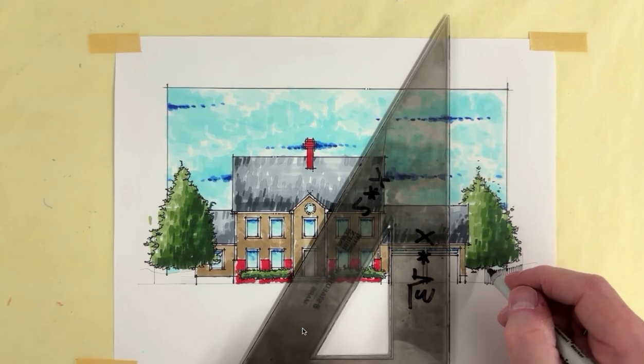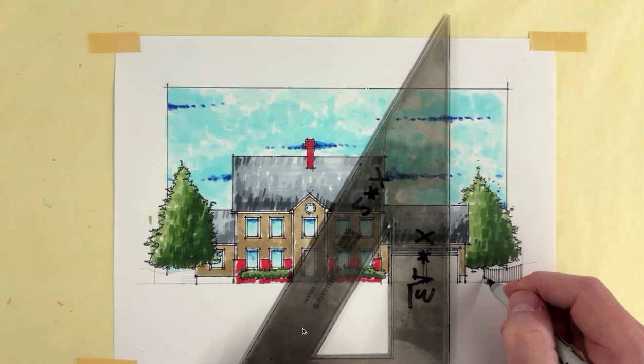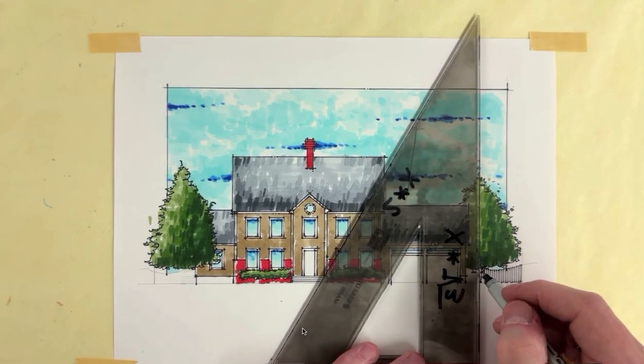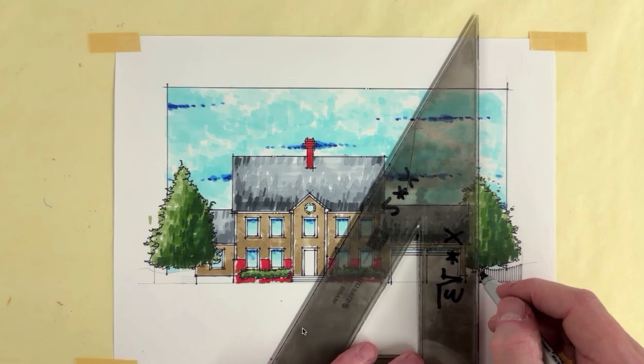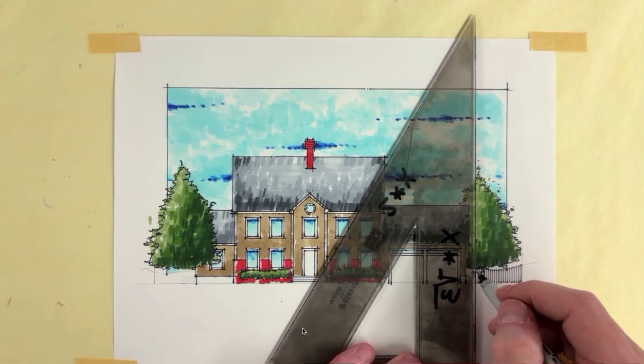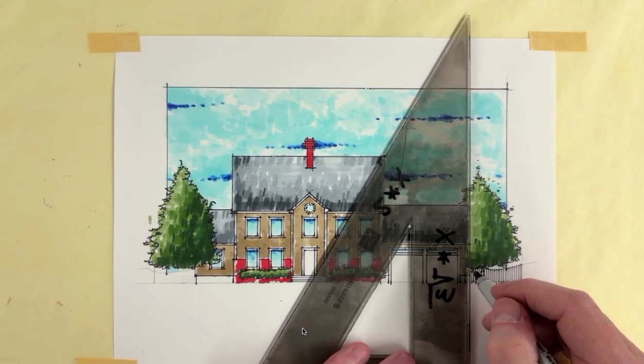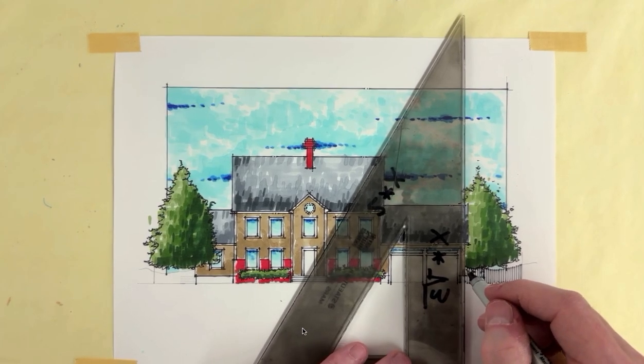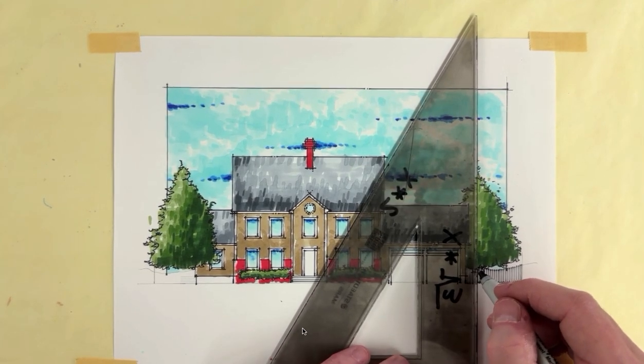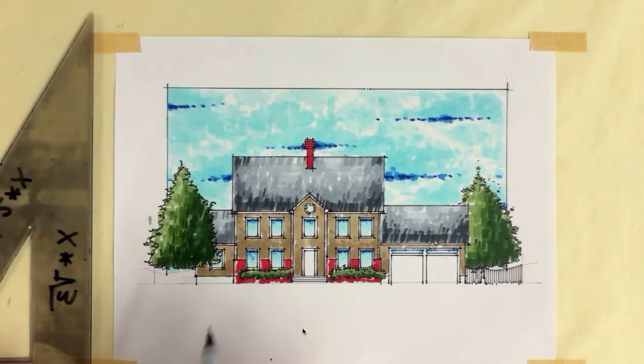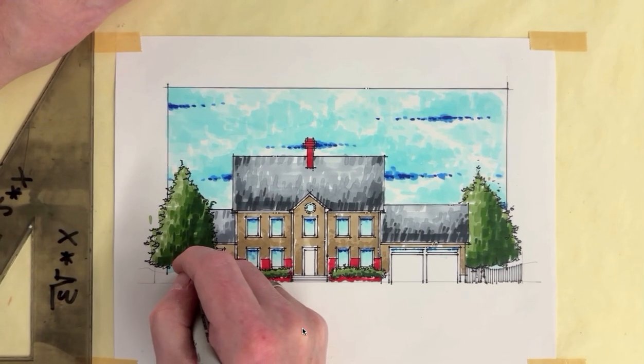Oh, I'm going to put a trunk on this tree. I'll put a trunk on this tree.